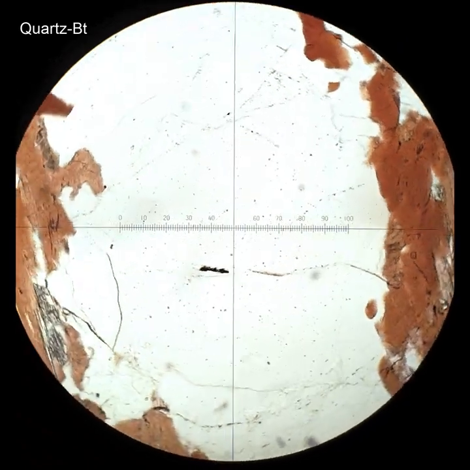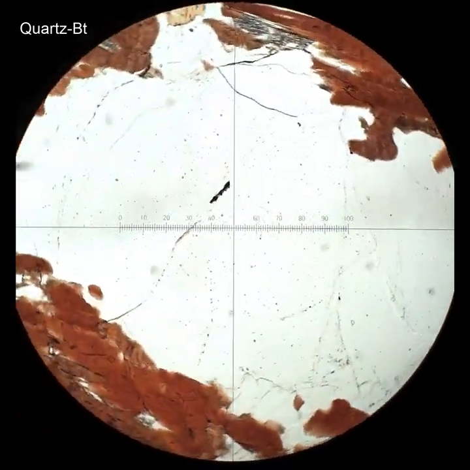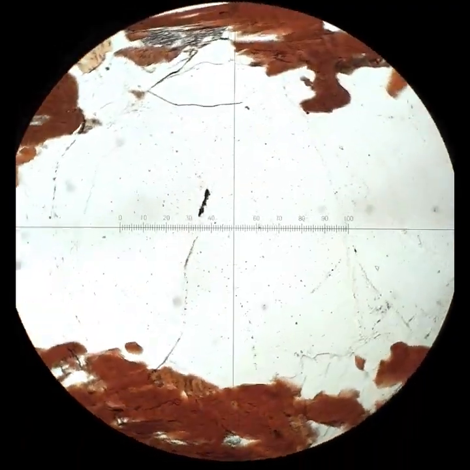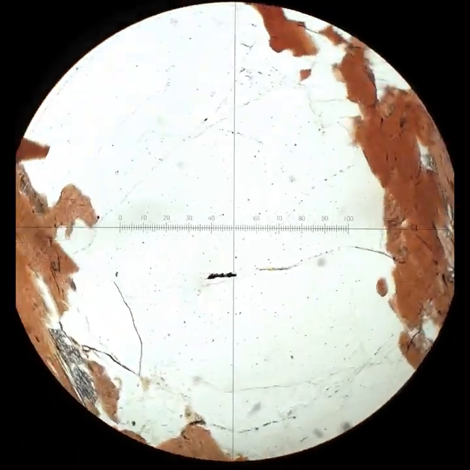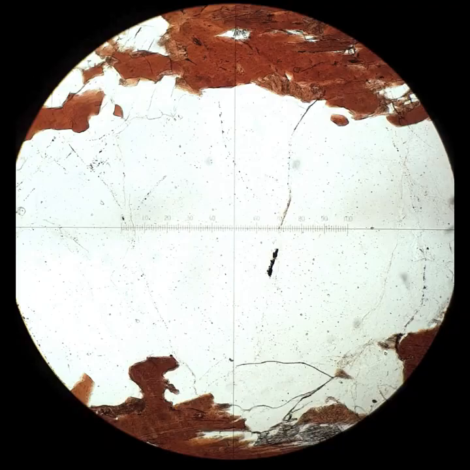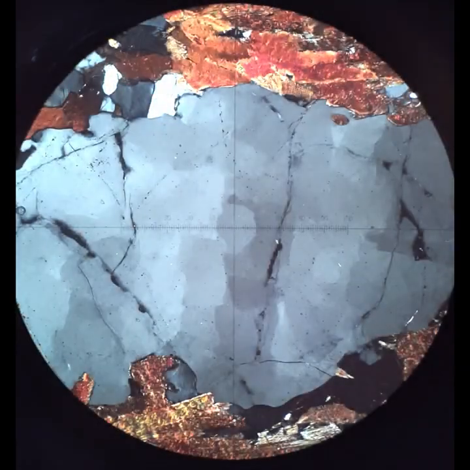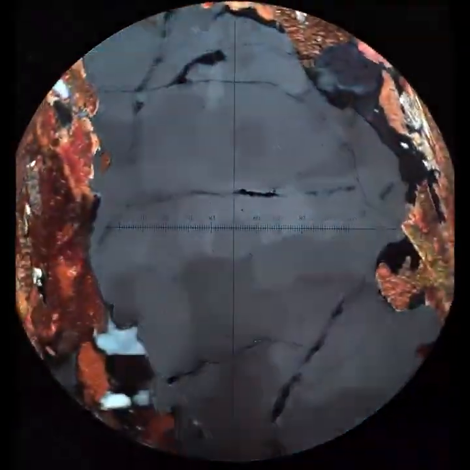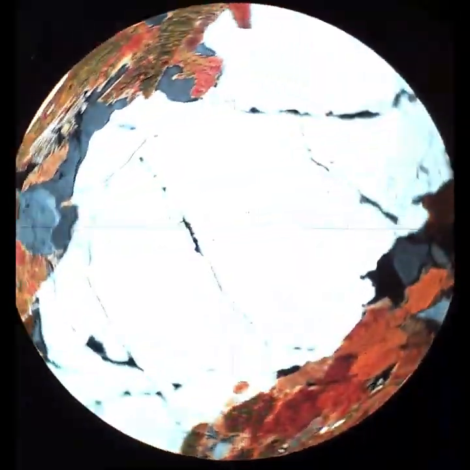More coarse-grained quartz, and what you'll see here as the polars are crossed is that this one has started to break up more completely into subgrains. And so this is what happens. The dislocations begin to pile up, and they migrate to specific locations and then start to form new grain boundaries. And so that's why it has this sort of mottled look to it.